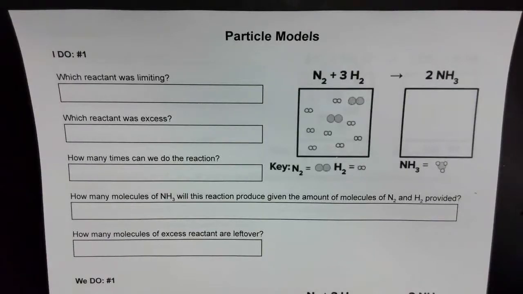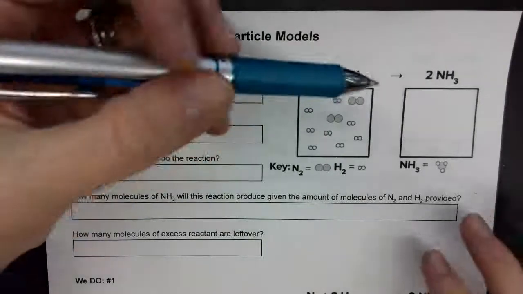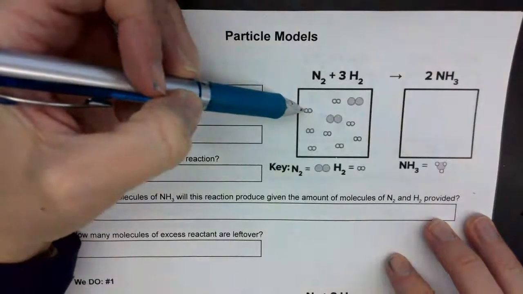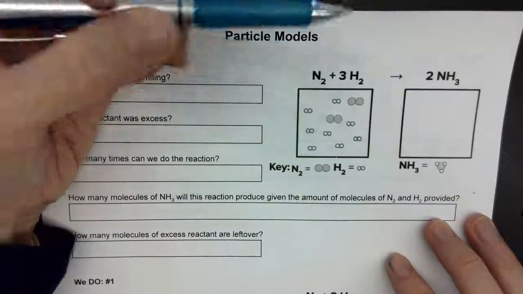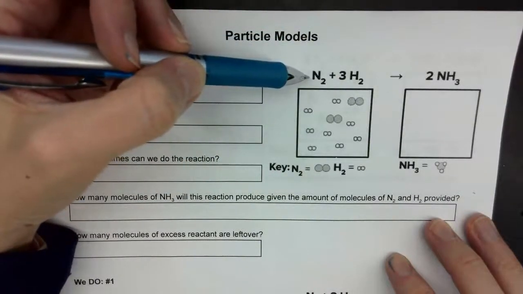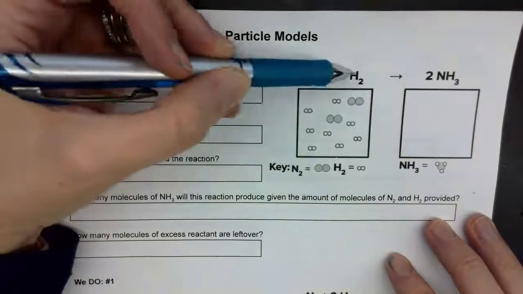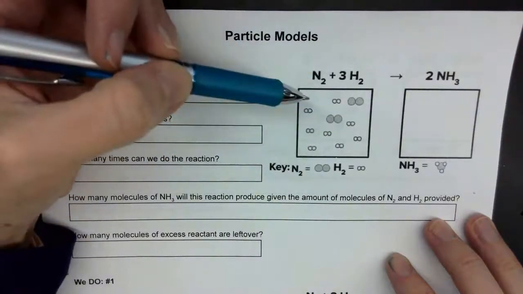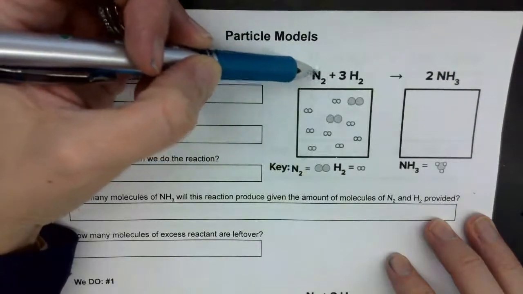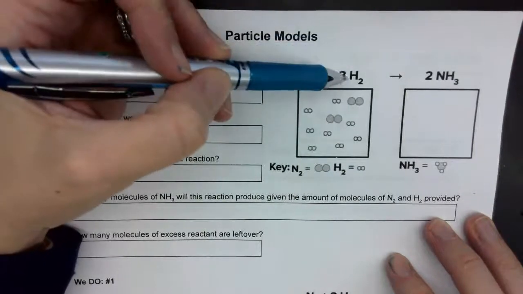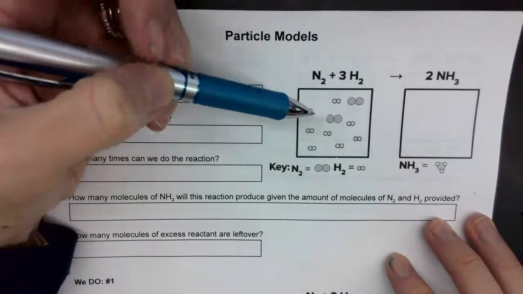Now we're going to take a look at some particle models. So we can represent this same concept of limiting and excess using particle models to represent the reactions. So let's go through this first problem. If we look here, we have a supply of hydrogen, which are these smaller circles, and then we have a supply of nitrogen, which are these larger circles. Our balanced equation is our recipe that tells us how many nitrogens and hydrogens need to be combined for a reaction to take place. So the equation for the reaction tells us that we need 1 molecule of nitrogen and 3 molecules of hydrogen to make a reaction take place.